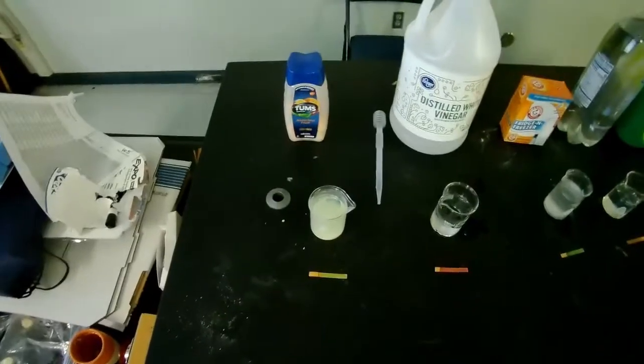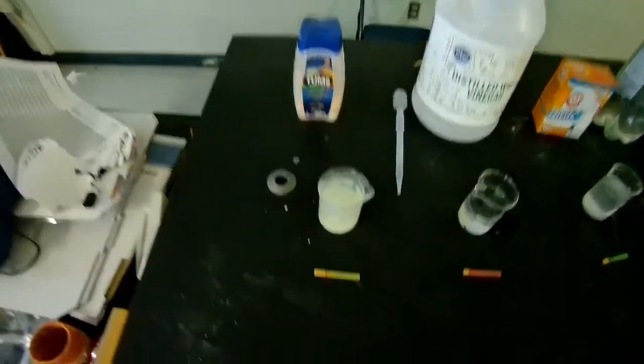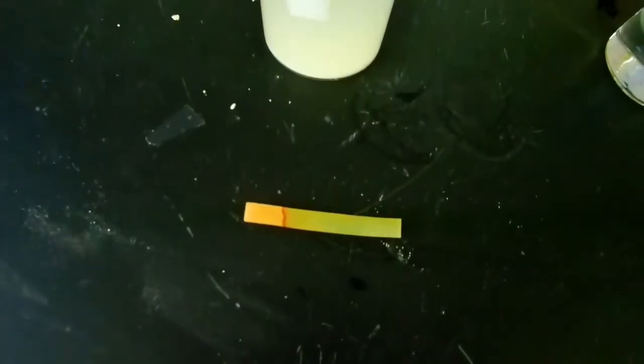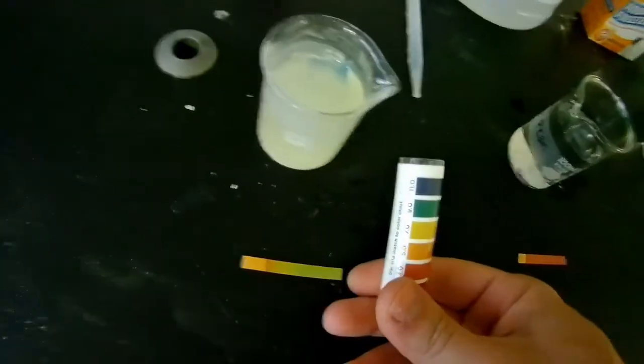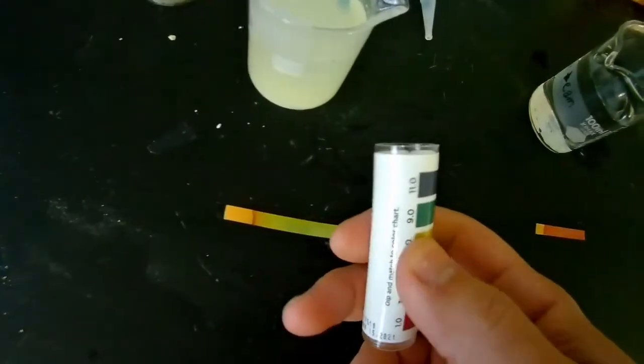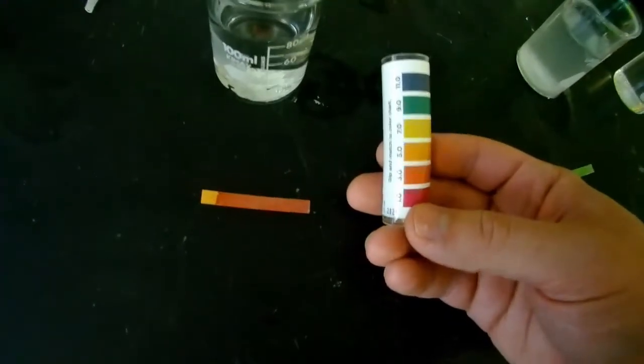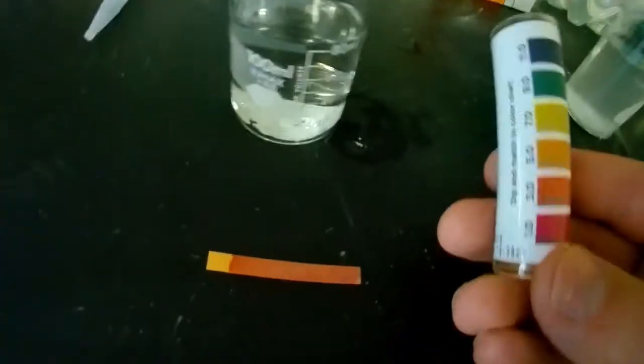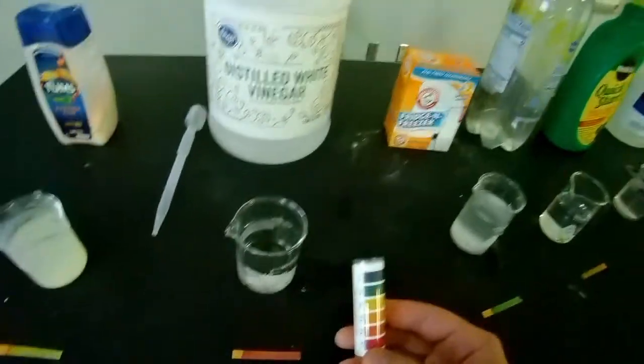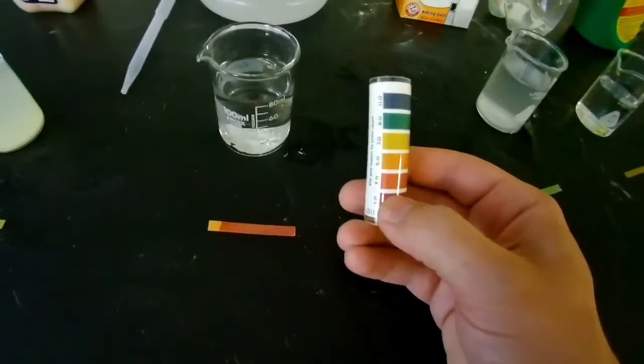Alright, let's take a moment and review our results. With the Tums, we got a kind of greenish color, so that would correspond to kind of a weak base. Greenish color is around a 9, maybe even an 8. That's kind of a weak base for calcium carbonate. For vinegar, we got a pretty deep red color, indicative of a decently strong acid. And that would probably be about a 2 on the pH scale, I would say.